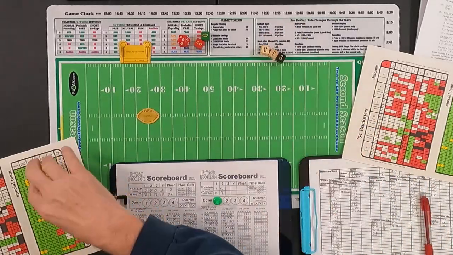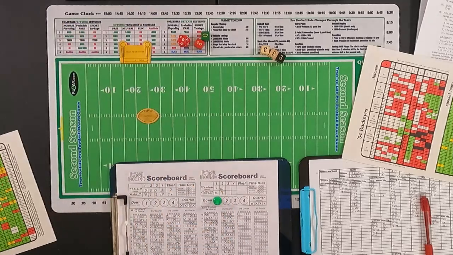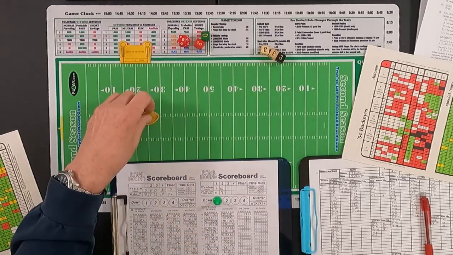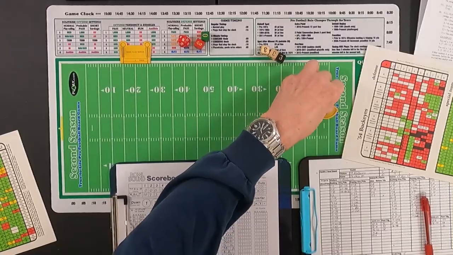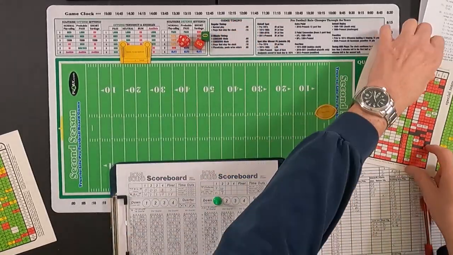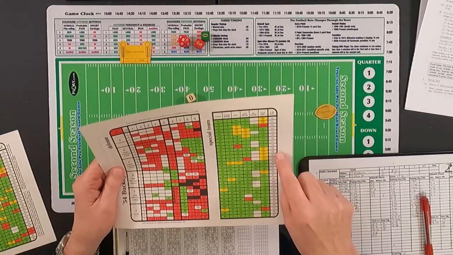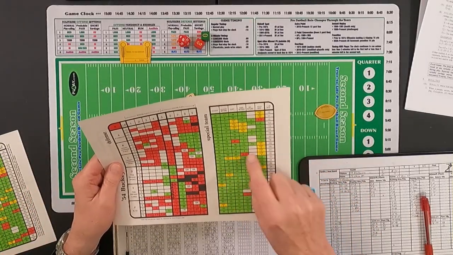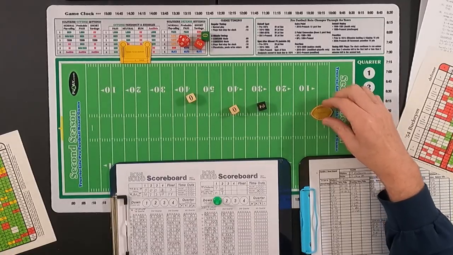36 for the kickoff is, oh, that's a nice one. 36 is 64 yards. All right. 10, 20, 30, 40, 50, 64. Gets it down to the 6-yard line. Ohio State's return is 20. 20 on the return is 2 yards. Wow. Must have bobbled the ball. They're down at the 8.